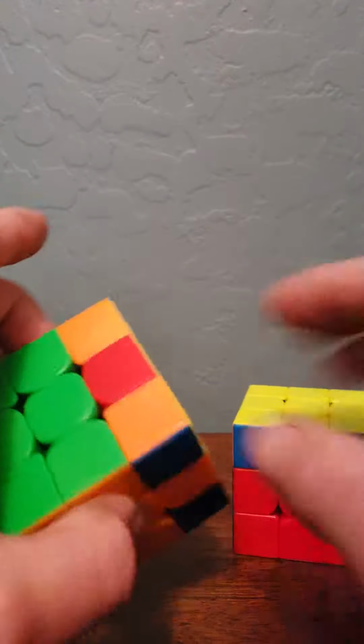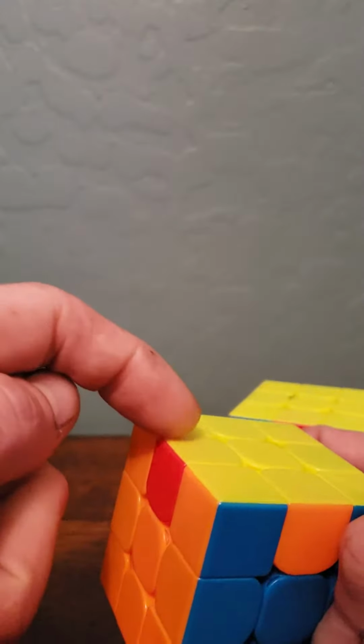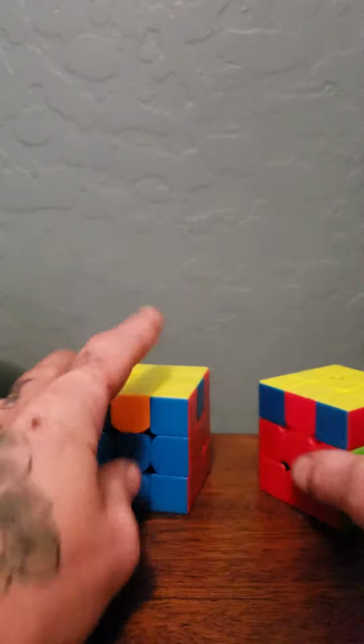And the difference between the two is, one of them we're going to cycle these 3 edge pieces clockwise, which is the UB perm. So this blue would need to go here, orange would need to go here, and red would need to go across. So it looks like a U, kind of a U with a top on it. And if it has to go clockwise, it's a UB perm.